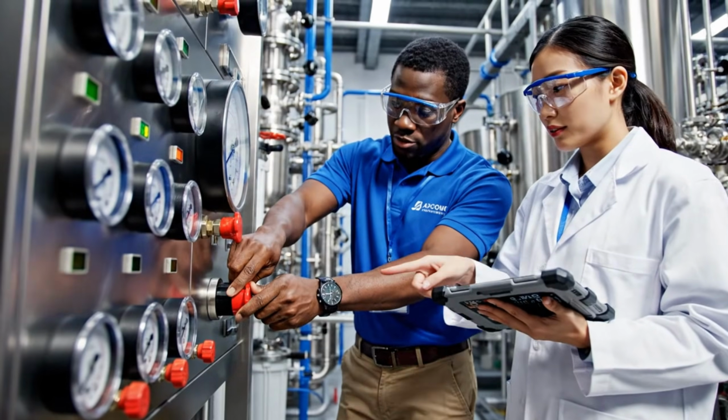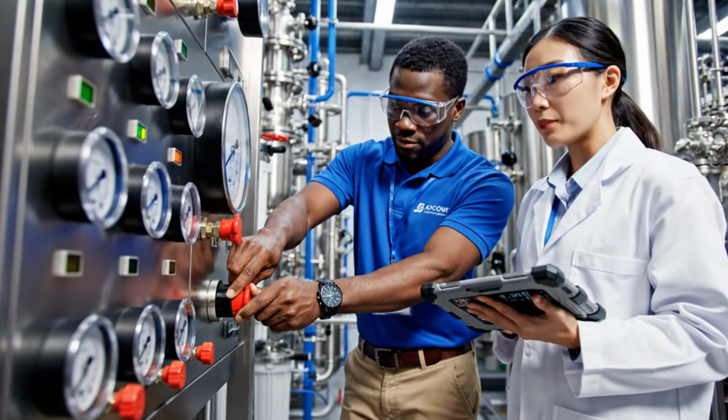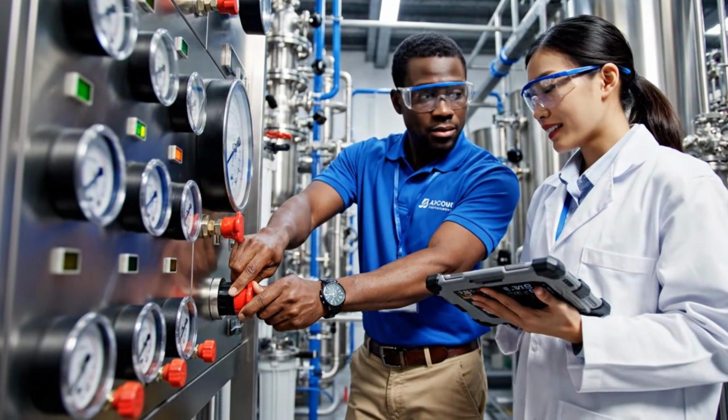We're showing a slight drop in the flow rate. Okay, I'm increasing the pressure now. It's leveling out.